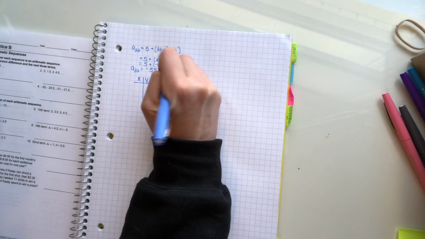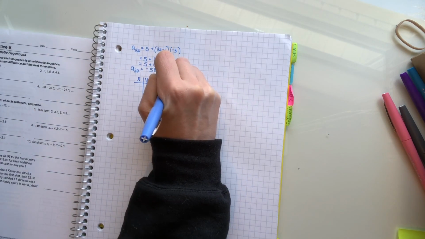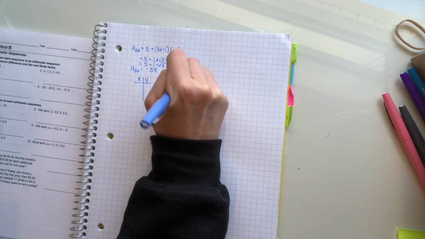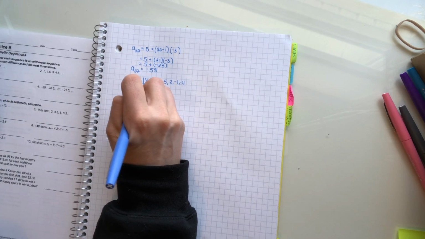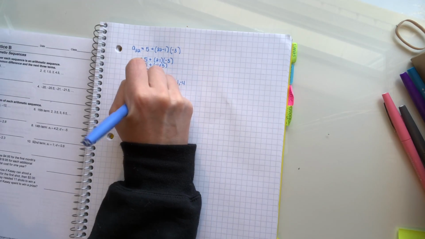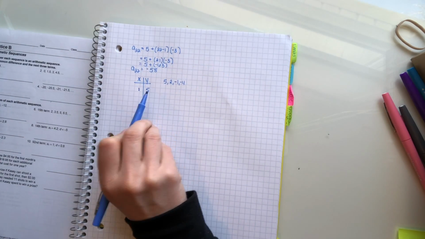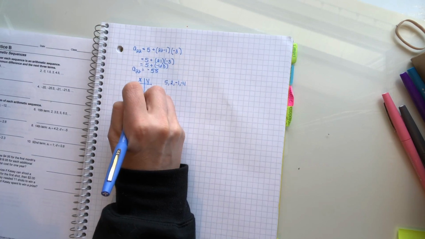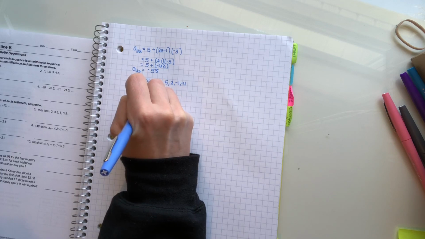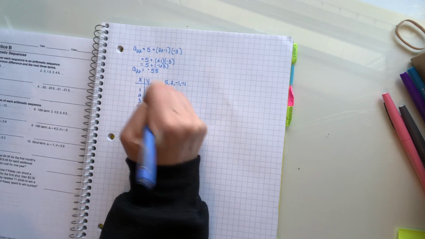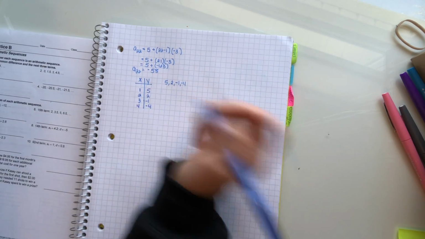Okay, remember our pattern was 5, 2, -1, -4. So our first term was 5. So when x is 1, the term is 5. Our first term is 5. Our second term is 2. Our third term is -1. And our fourth term is -4.